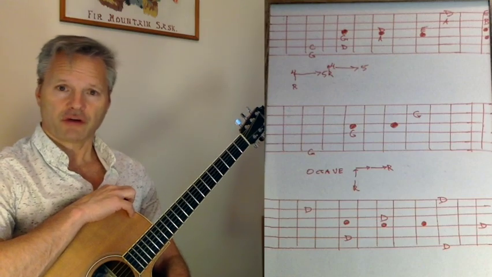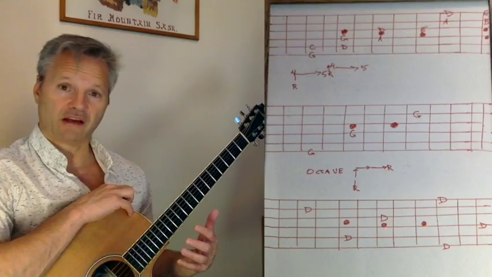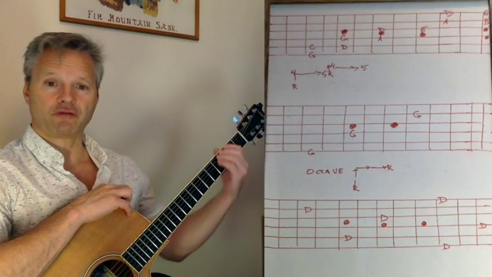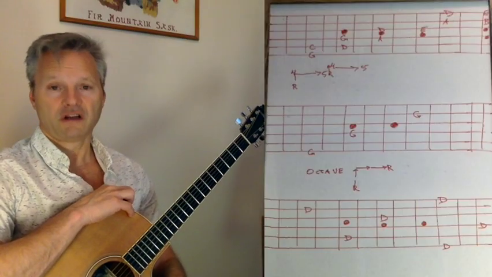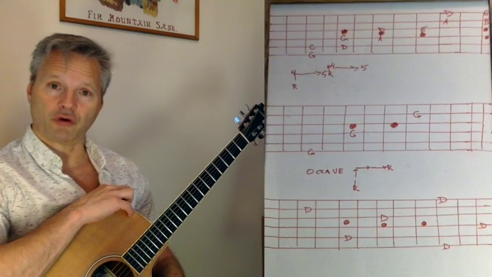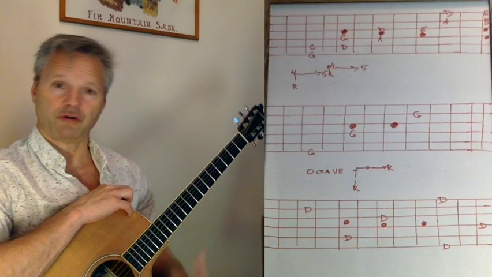Hey guys, in our recent videos we were working on tetrachords and running up and down the neck, naming the notes, and also moving from one tetrachord on one string to a tetrachord on the other a fifth above. This presumes, of course, that you know what fifths look like on the guitar and that you can use those when you're moving around the neck.